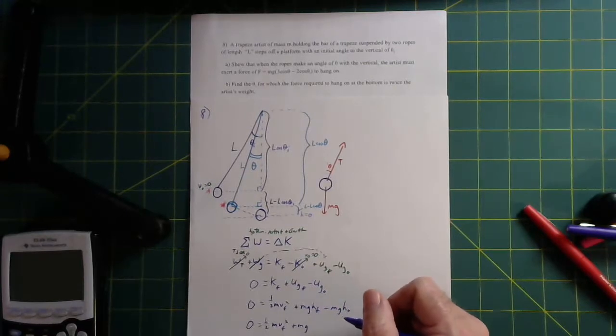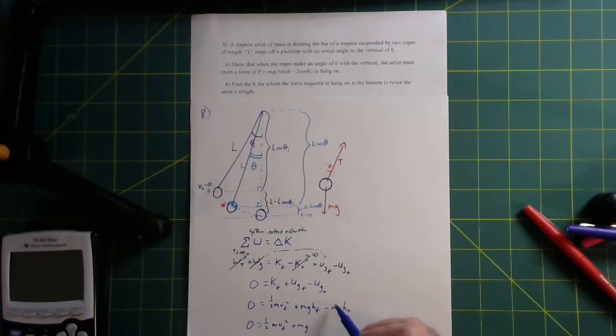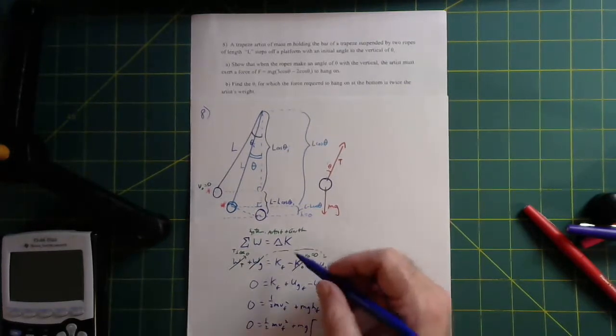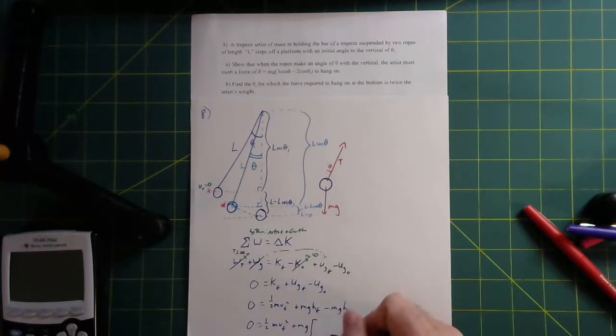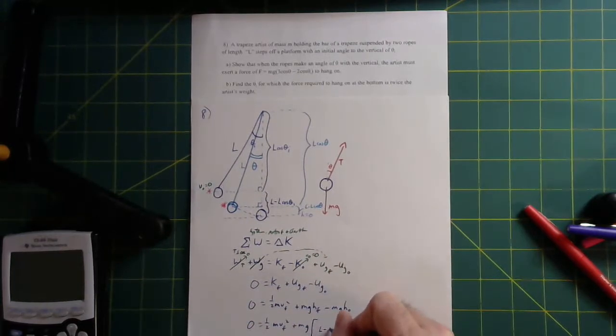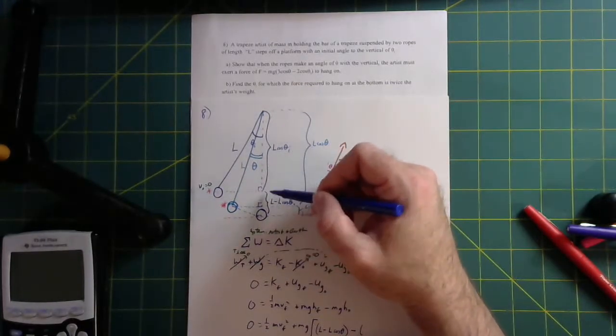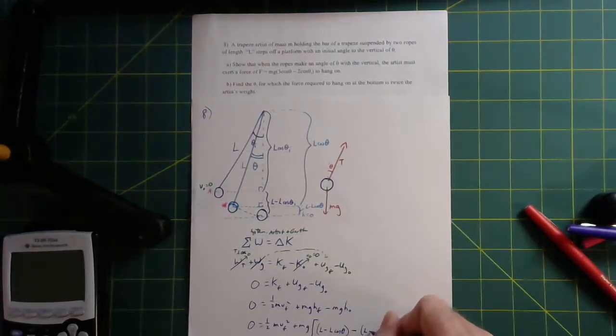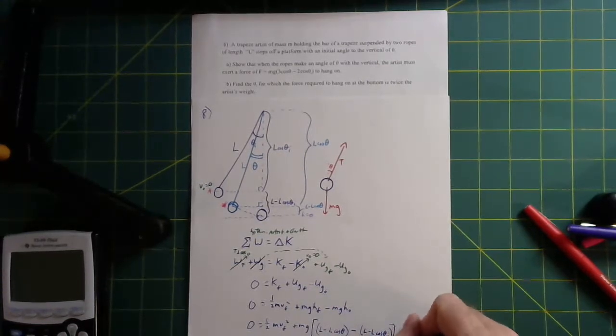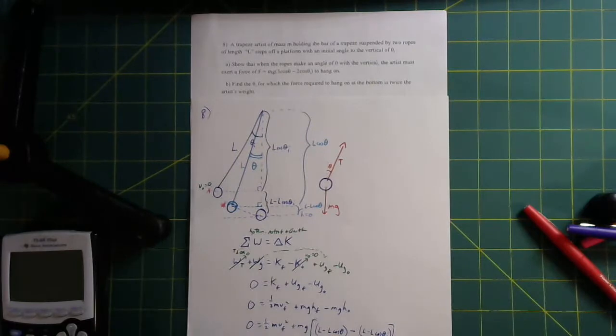It's okay if I factor out mg and do height final minus height initial. What's my final height? L minus L cosine theta, minus my initial height, which is L minus L cosine theta I. Okay, that's my equation there.